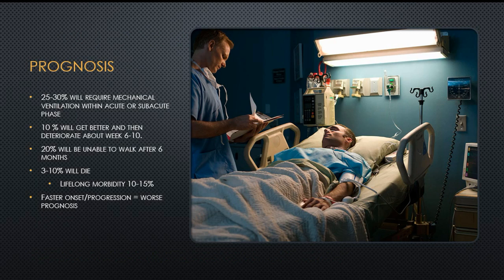So what's the prognosis? Well, about 25 to 30% require mechanical ventilation, either in the acute phase, as in the first 24 to 30 to 48 hours, or the subacute phase. 10% will get better, then deteriorate again about week 6 to 10. And imagine this, somebody had some ataxia, they got better, they were misdiagnosed, and then they take a sudden decline. 20% will be unable to walk after 6 months. As we talked about, 3 to 10% will die. The faster the progression, the worse the prognosis. So the worst of the worst will be the ones that try to deteriorate within the first 24 to 48 hours.